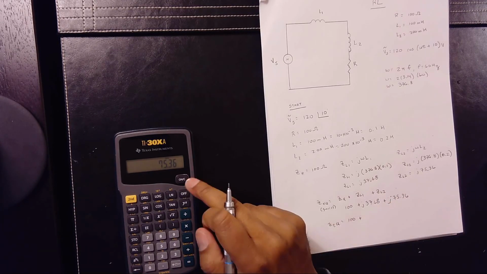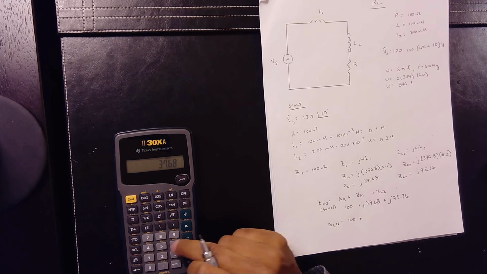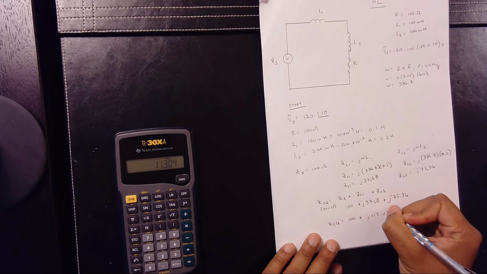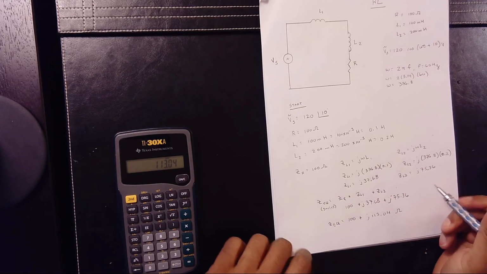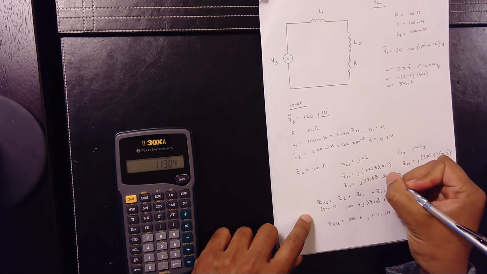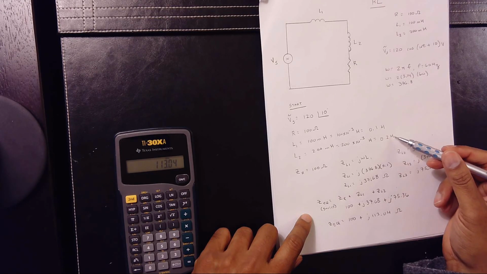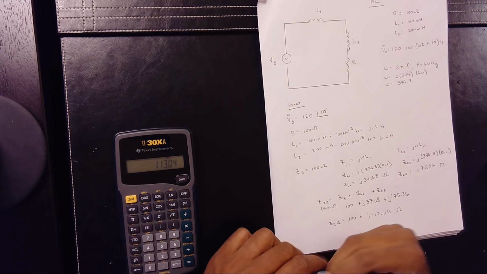Adding the two j's, 37.68 plus 75.36 is j 113.04, and that is in ohms. So the henries transfer to ohms. When you multiply by j omega, it becomes an ohm. That's why you have impedance.